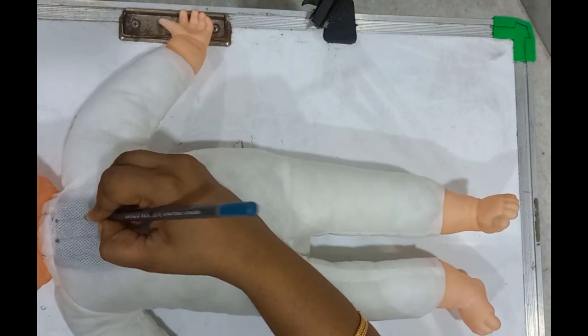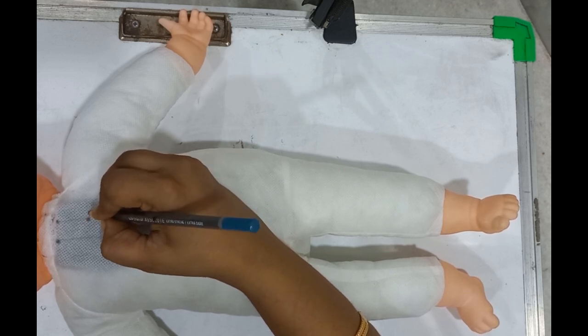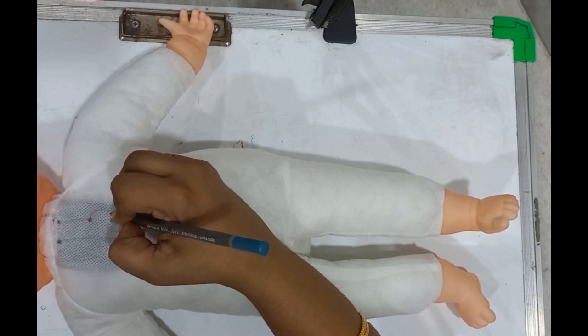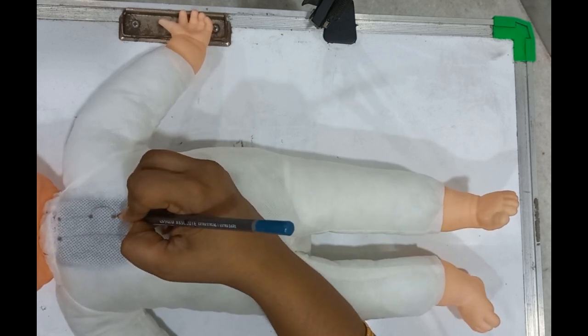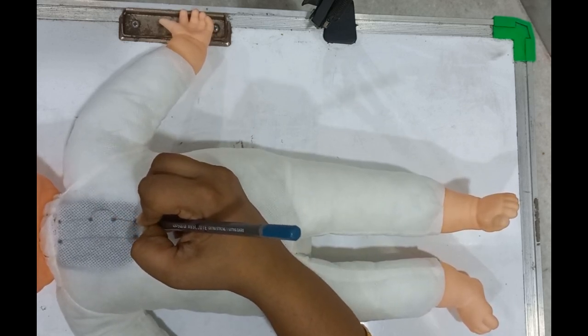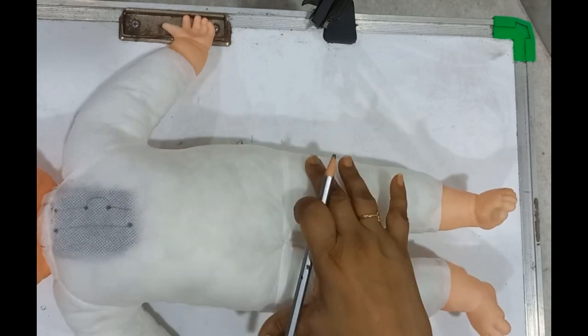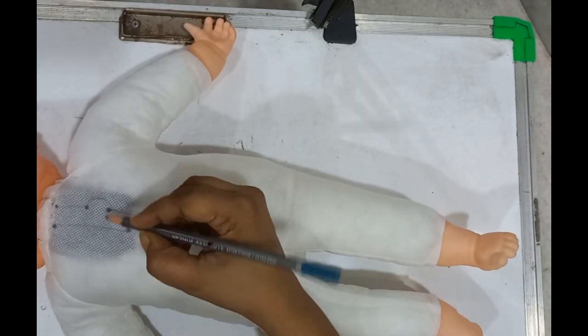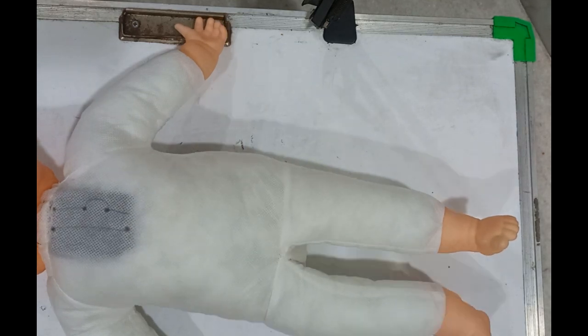When you come along the left fourth costal cartilage, you have to draw a half semicircle up to the left sixth costal cartilage, and it has to extend downwards up to the xiphisternal joint. Now you are going to draw the inferior margin.